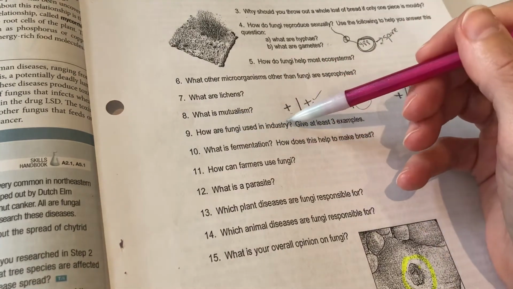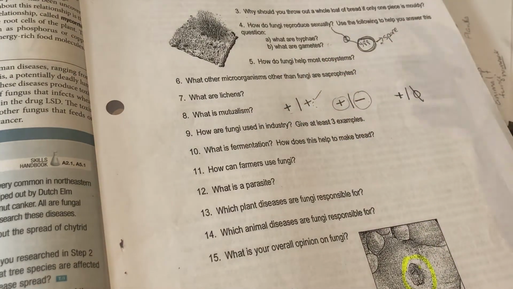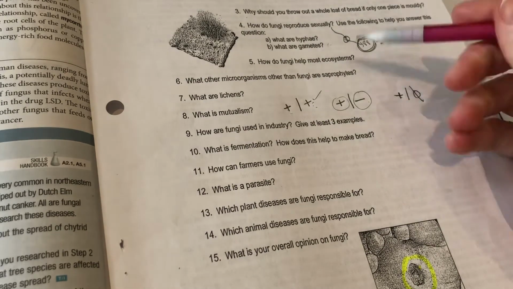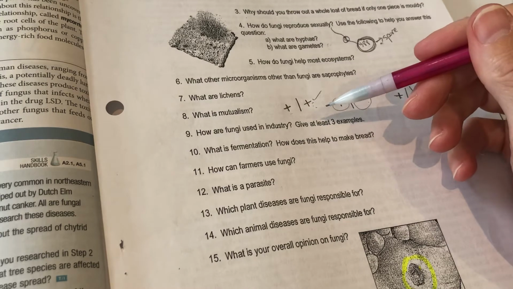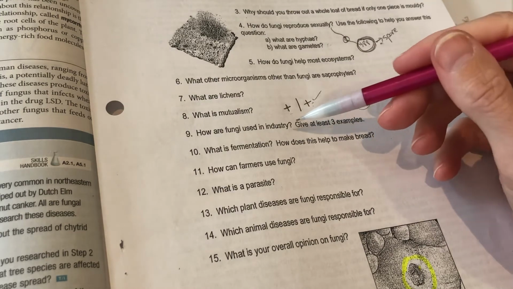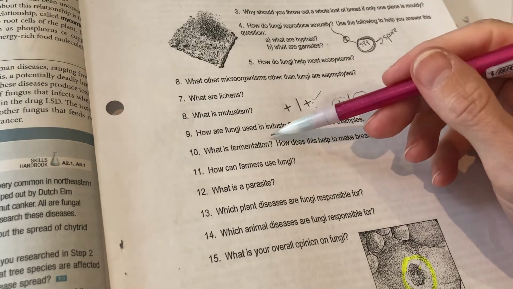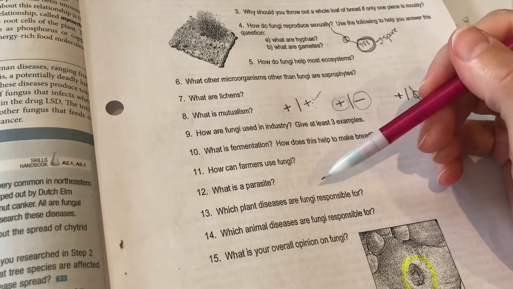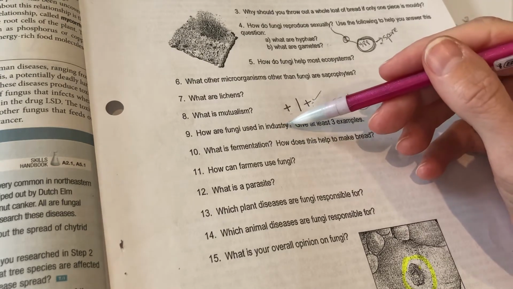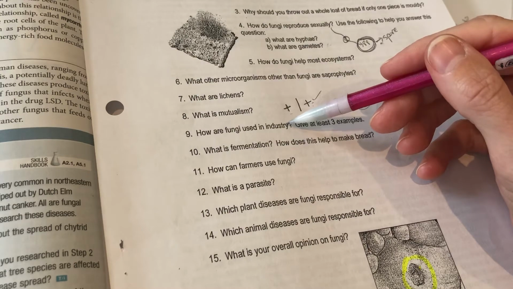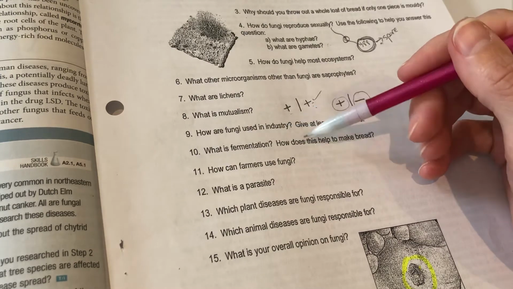How are fungi used in industry? Give 3 examples. Hopefully you guys are not waiting just for me to give you the examples, but you've looked it up. We can use them to make foods, for instance, bread. We can use them in terms of making alcohol. And we can use them as medicine in terms of penicillin.